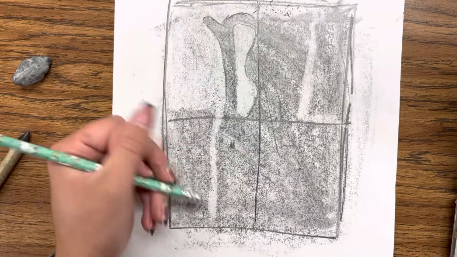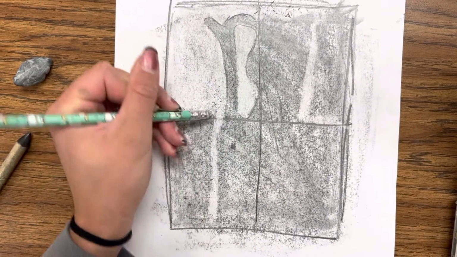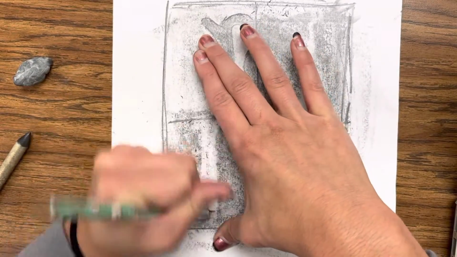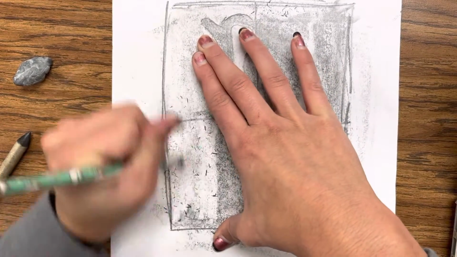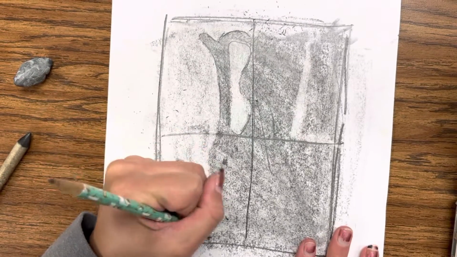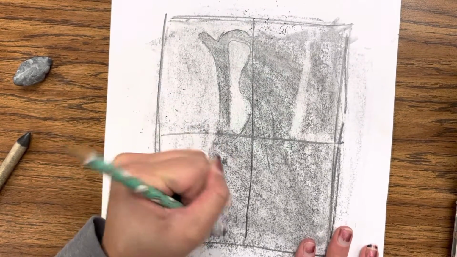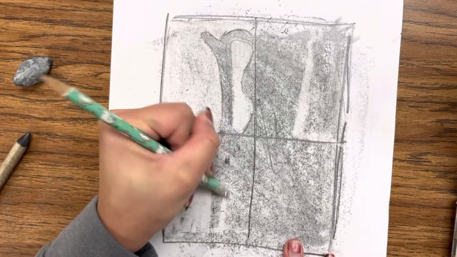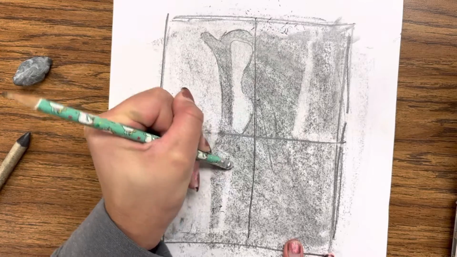So I'm working on getting the leg of the chair now. Okay, I'm going to go in and erase everything in the background so that it is white, and my chair is in that toned sort of gray. Okay, watching for that negative space between the chair leg. Fun little negative shape there.